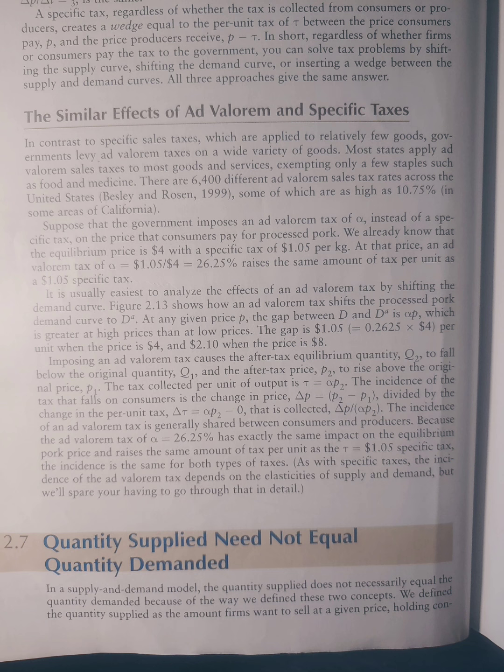The incidence of the tax that falls on consumers is the change in price, ΔP = (P2 − P1), divided by the change in the per unit tax, Δτ = αP2 − 0 that is collected, ΔP/(αP2).